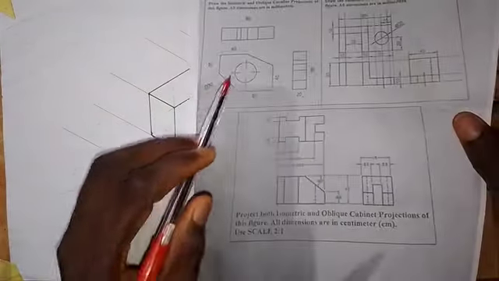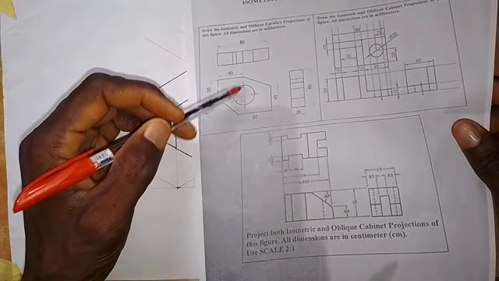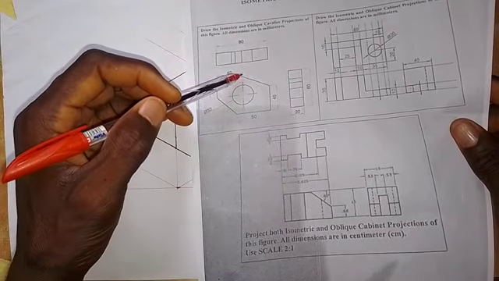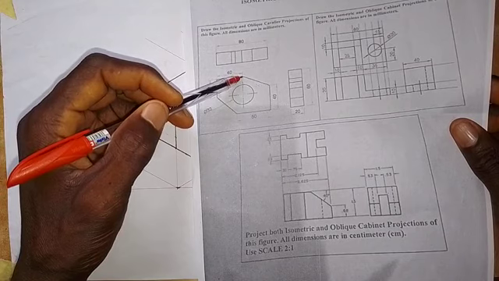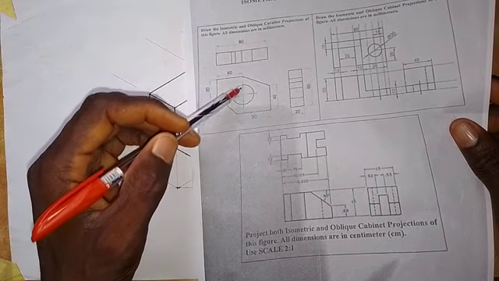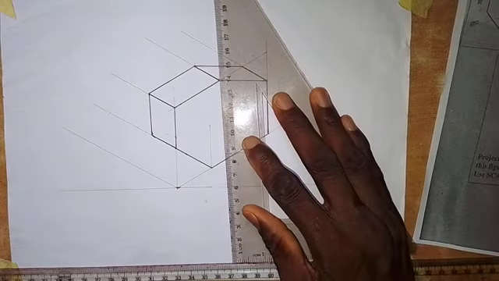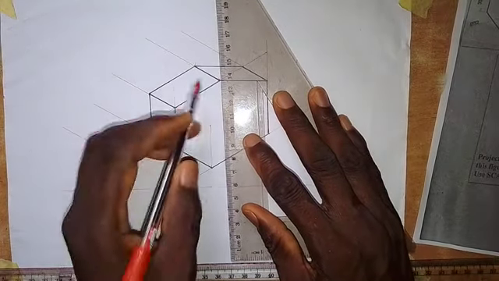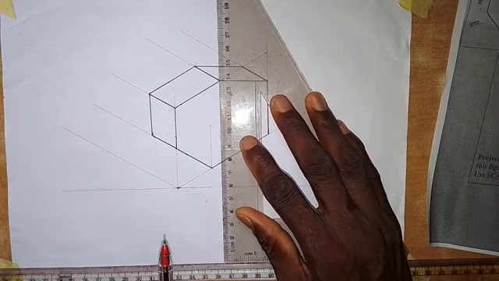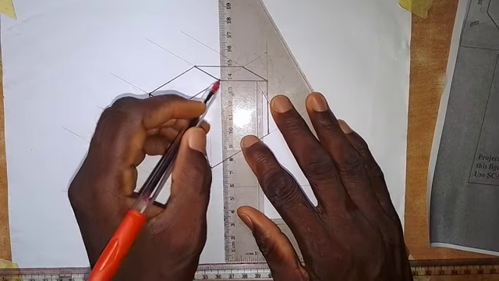So this vertical center line is drawn from this point where this 40 ends. Which means that I just need to draw a vertical center line from this point here. So I will draw a vertical center line from this point like this.